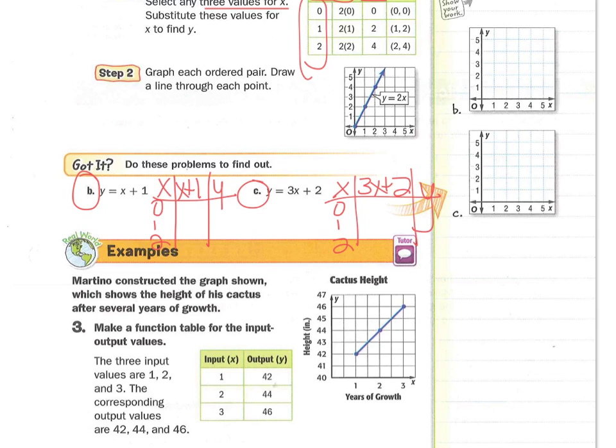Okay, welcome back. This time I'm going to go ahead and give you the answers instead of Freddy just because he runs out of time sometimes. So here, if you do 0 plus 1, your output is 1. 1 plus 1 is 2. 2 plus 1 is 3. So your ordered pairs would be 0, 1, 1, 2, and 2, 3. To graph that, you simply go to 0, 1, which is right here, 1, 2, which is right here, and 2, 3, which is right here, and then there's your line.